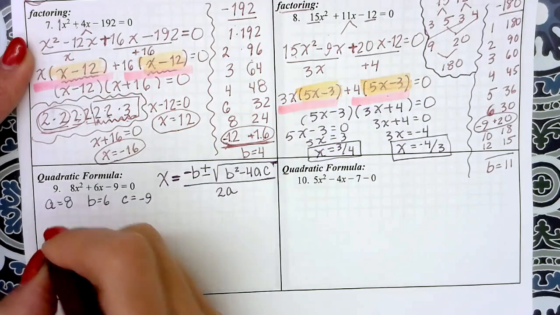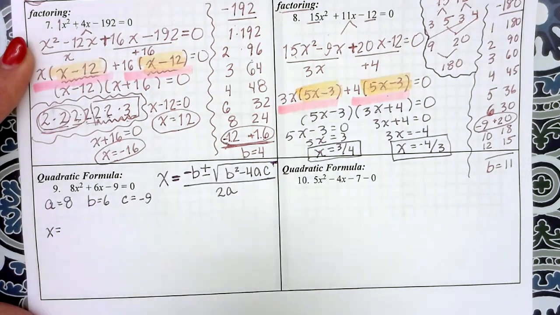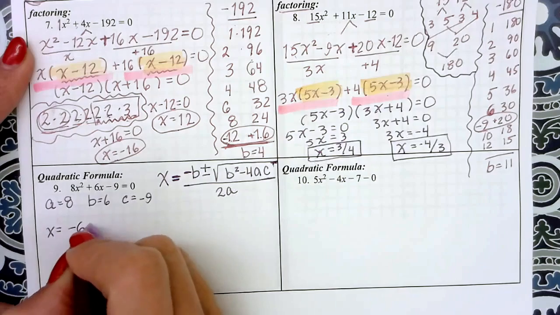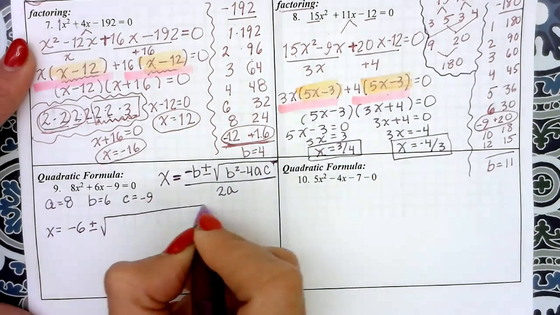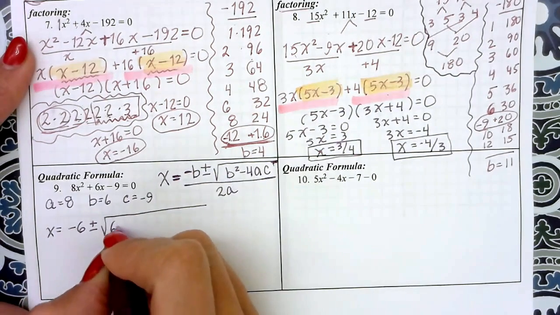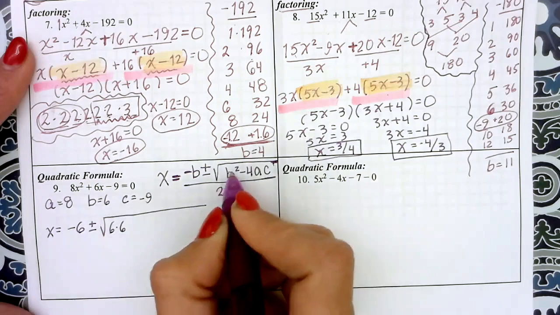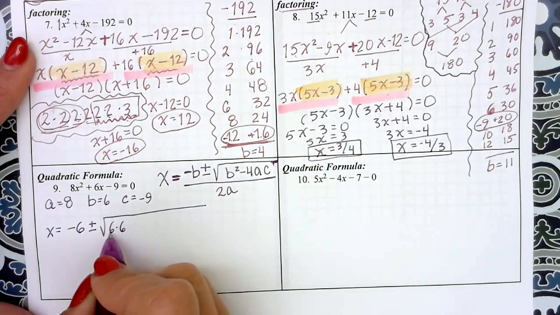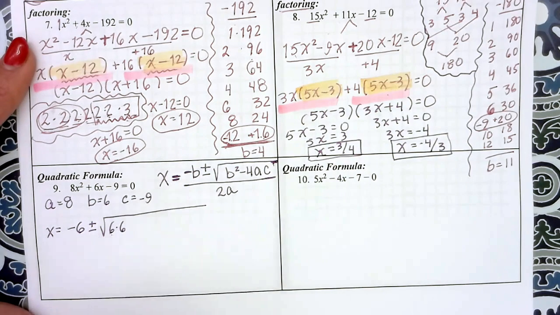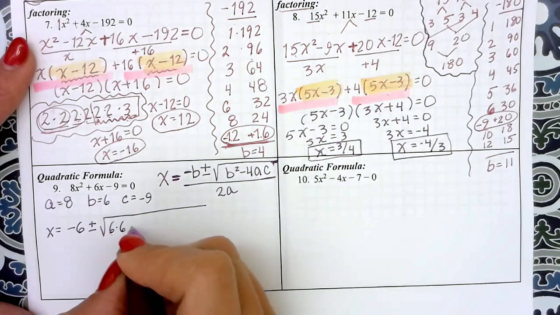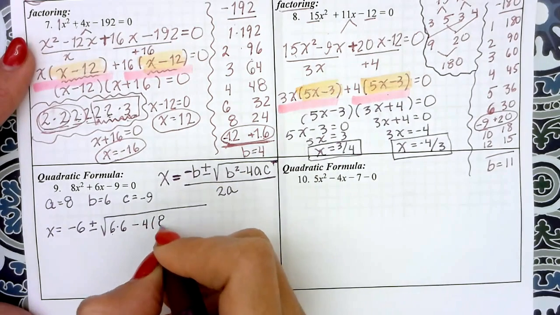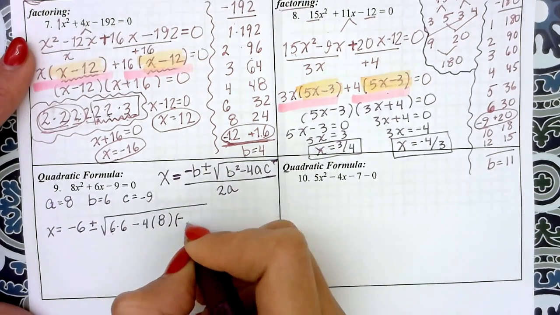X equals, you don't have to do the tricks. By all means, you could do it the long way if you'd like, but I'm telling you now, it's really time consuming. Negative b plus minus the square root. B squared is 6 times 6. In my head, I'm just writing it like this. In my head, I even know that's 2, 2, 3, 3. 2 and 3, 2 and 3. I promise this does come in handy. Minus 4a, c is negative 9.